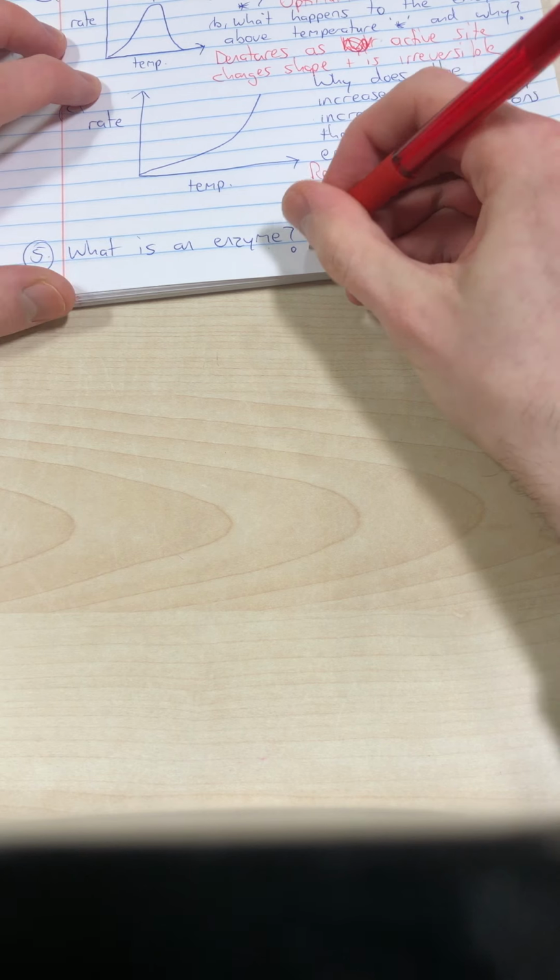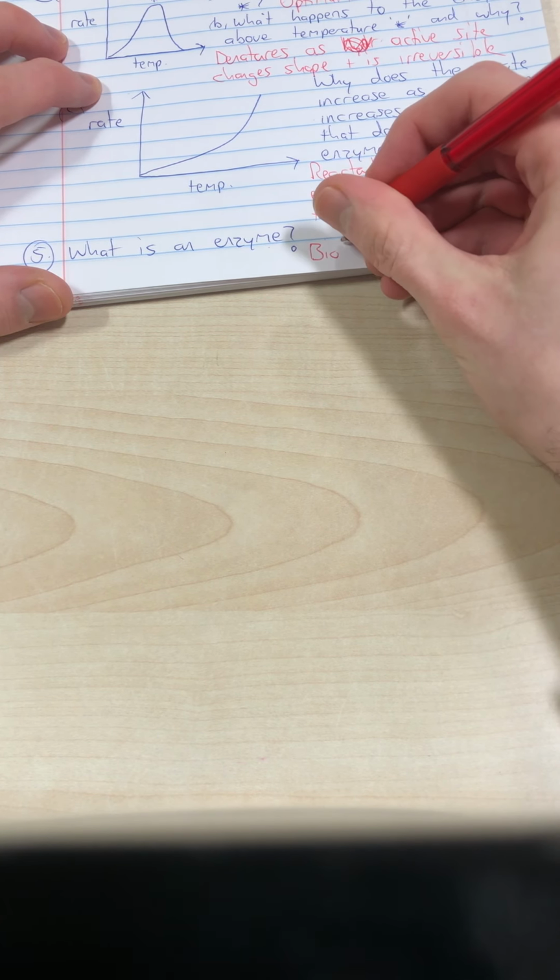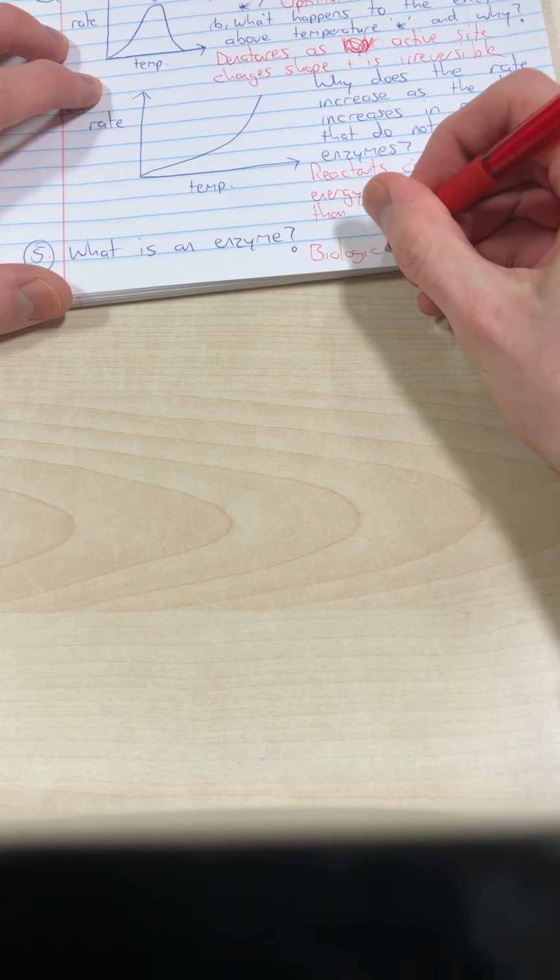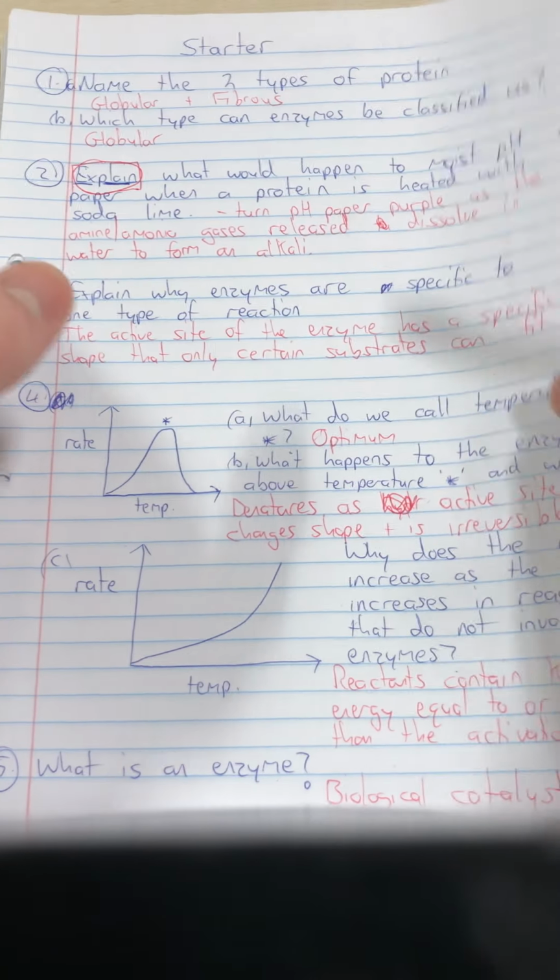And question 5, what is an enzyme? Arguably probably the easiest question here, however it's always a question that people sometimes just forget. An enzyme simply is a biological catalyst. Okay, a biological catalyst. Right, our heading today, again it's proteins. It will be our last lesson on proteins and it's lesson 3.